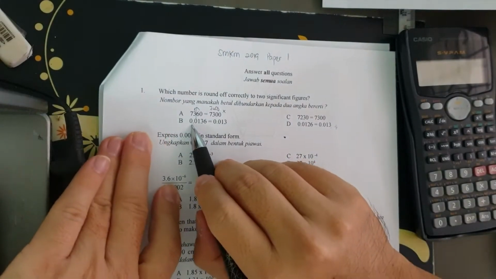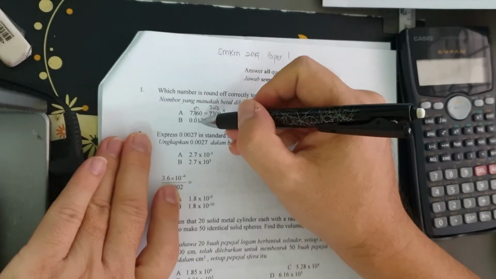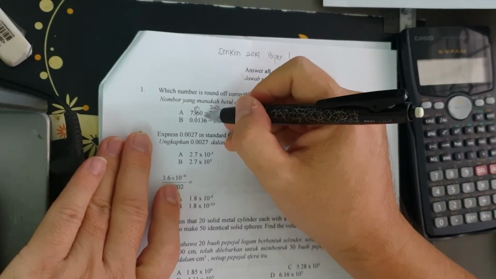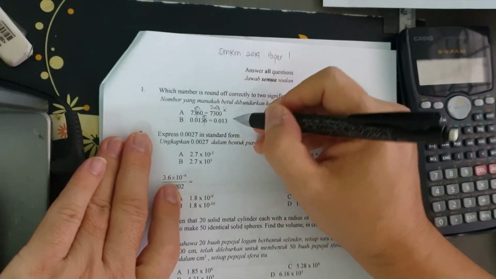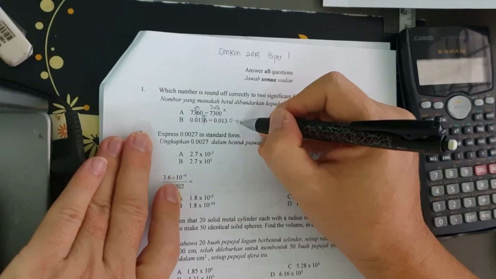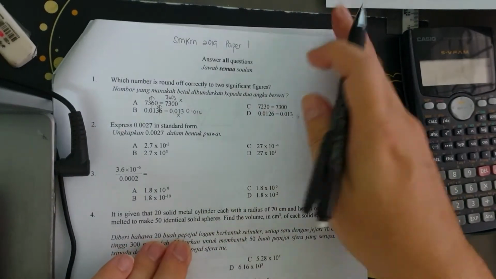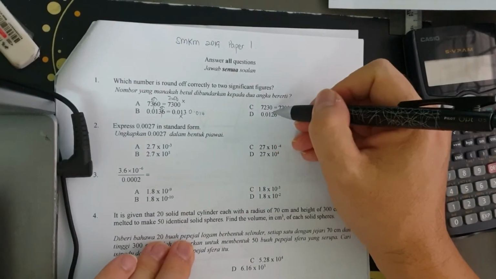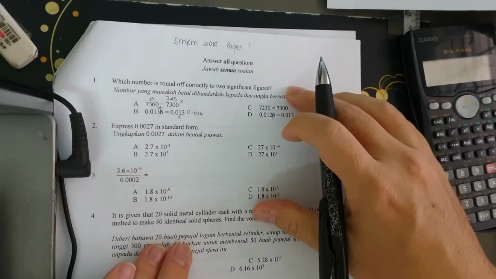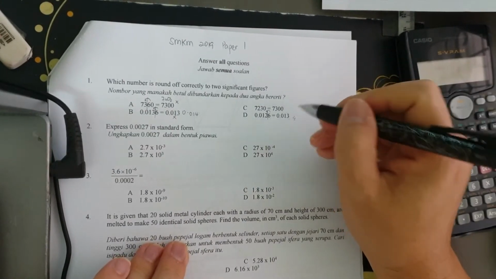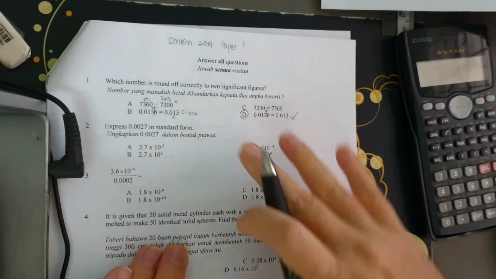If it's a decimal point, the first number is 1. So two significant figures is 1 and 3. After that, 6, you need to add 1. So this is 0.014, which is not the answer. So I try D, 0.0126, two significant figures, you add 1, it is 0.013. Yes, so this is the answer.